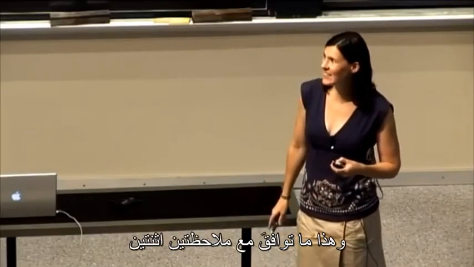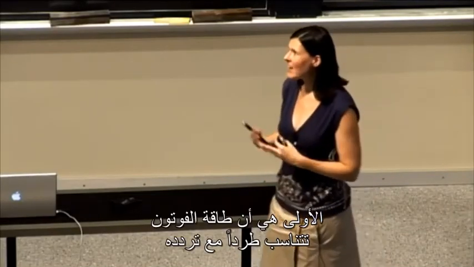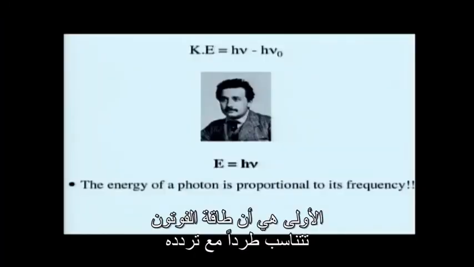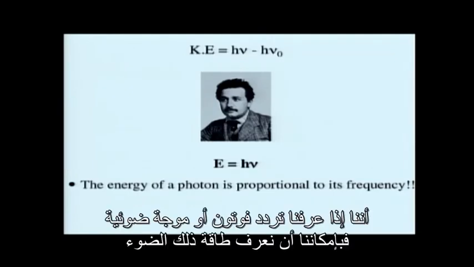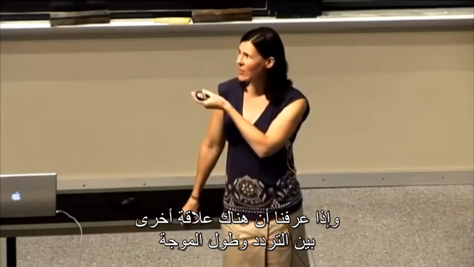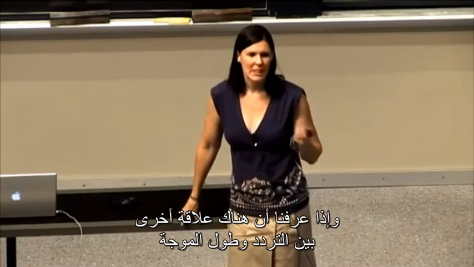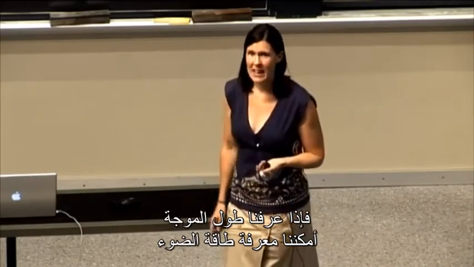And this went along with two observations. The first is that the energy of a photon is proportional to its frequency. So this was never recognized before, that if we know the frequency of a photon or a wave of light, we can know the energy of that light. Since we know that there's a relationship also between frequency and wavelength, we can do the same thing. If we know the wavelength, we can know the energy of the light.